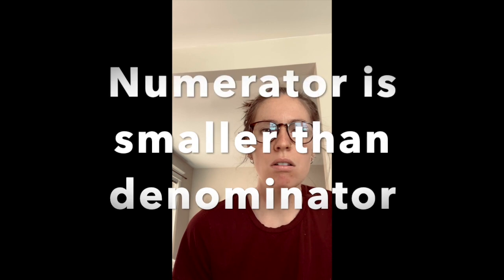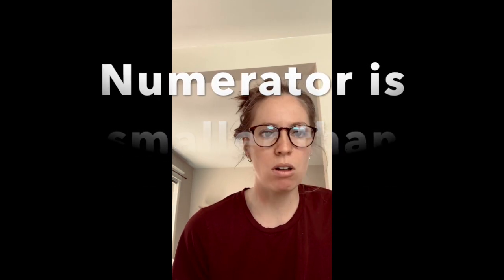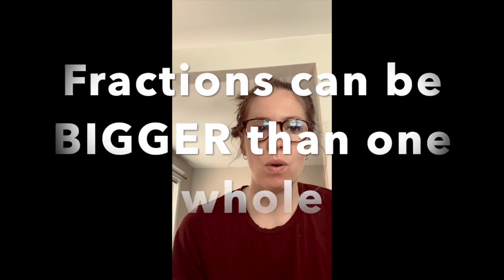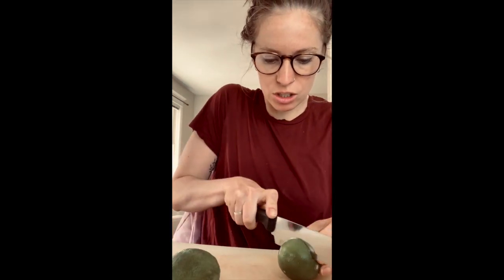So that's the normal kind of fraction where we have a smaller number on the top and a bigger number on the bottom. So the numerator is smaller than the denominator, always smaller in a proper fraction. But did you know that fractions can actually be bigger than 1 whole? For example, again, I'm in my kitchen. I'm going to use what I have here. I have a cutting board and a knife and 2 limes. So what I'm going to do is I'm going to cut each one of these 2 limes in half.